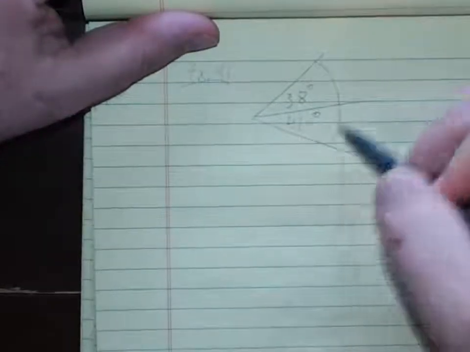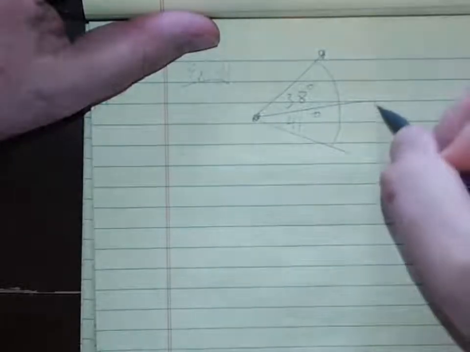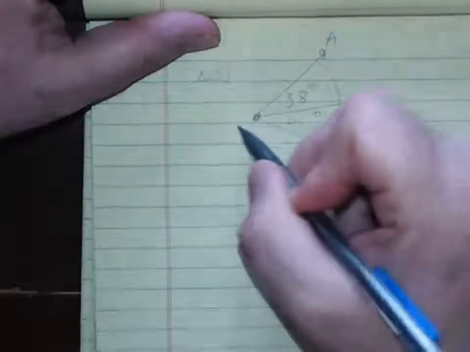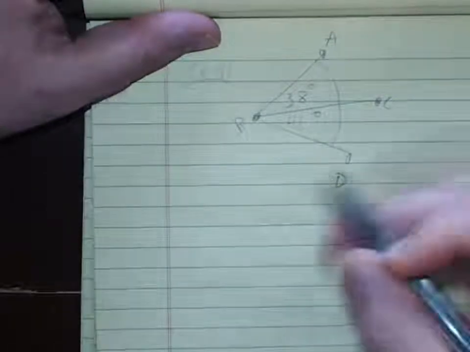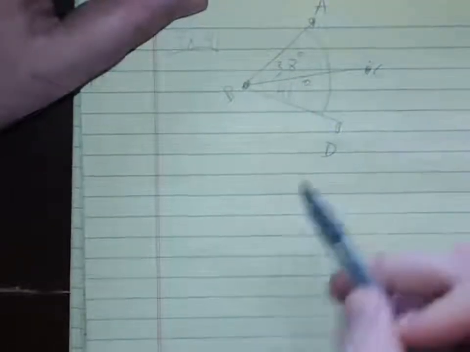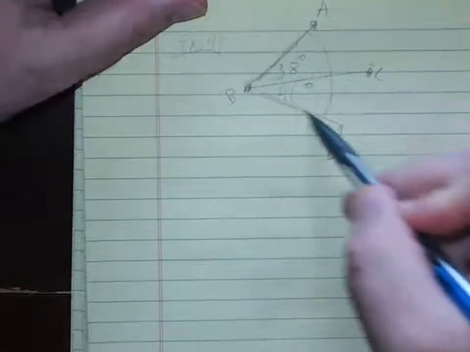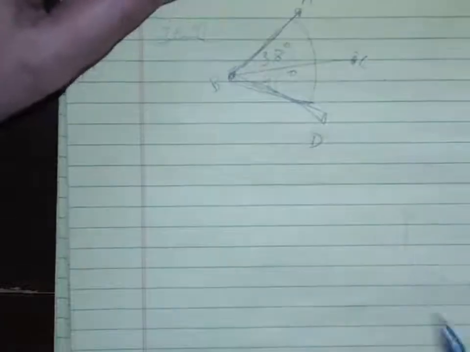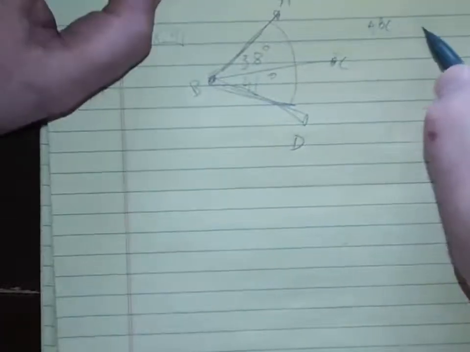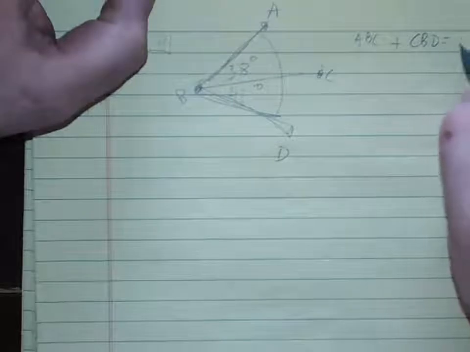Example 4 it is. If you have two angles, I'll just give you a simple one. If this is 38 degrees and this is 41 degrees, and I want to know what's the angle of the big thing, right? And remember, we use 3 letters for angles. So let's say this is A, B, C, and D. So if angle ABC is 38 degrees and CBD is 41 degrees, I want to know what the whole big thing is. Well, the parts add up to the whole. ABC plus CBD equals ABD.